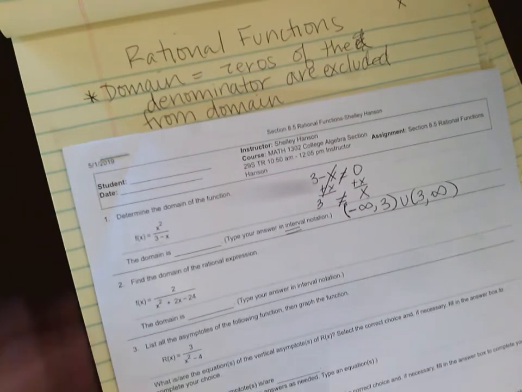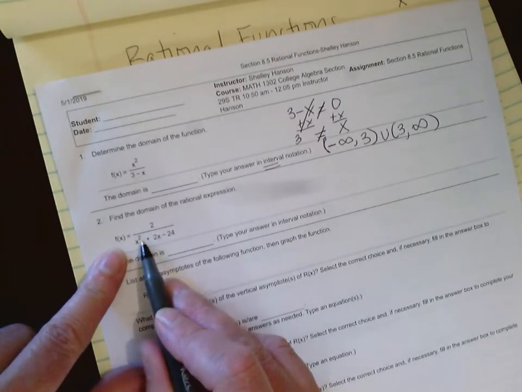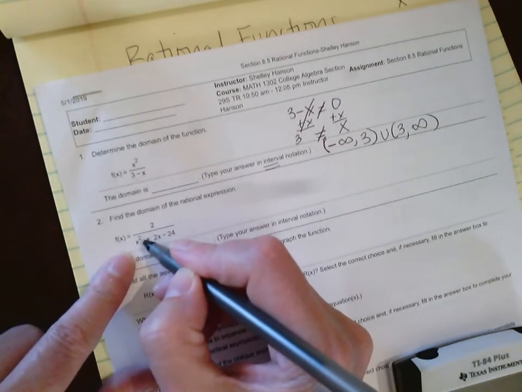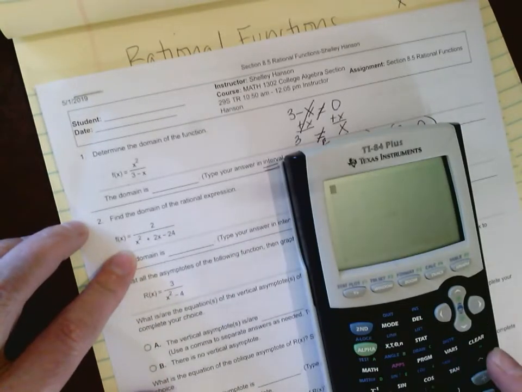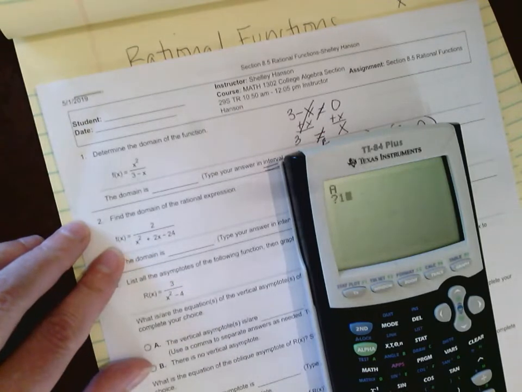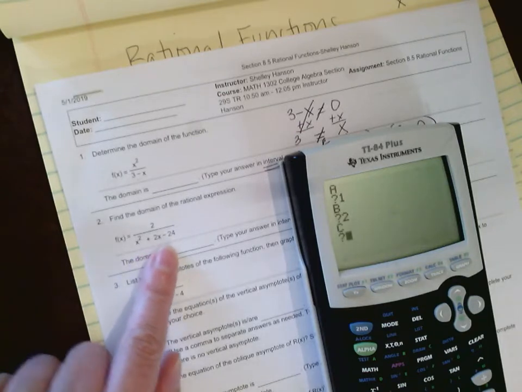Now, number 2. Same thing, except this one has x squared. What does that mean? That means it is a quadratic problem, which means I can go to the quad program in my calculator. Anytime there's an x squared, I can solve that kind of equation in my quad program. So if I go to program quad, what's my A? My A is 1. My B, the number in front of x, is 2. And my C, which is my constant, is negative 24.